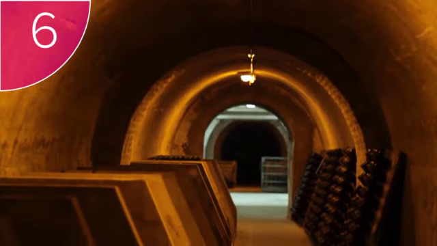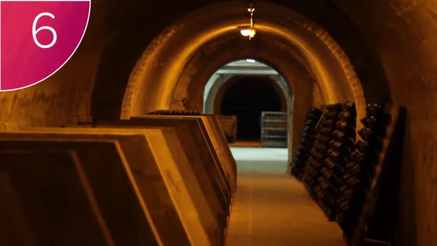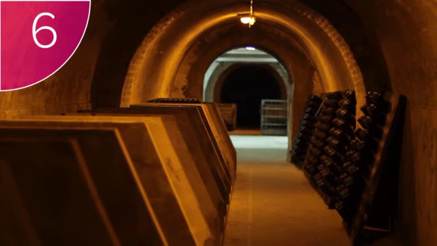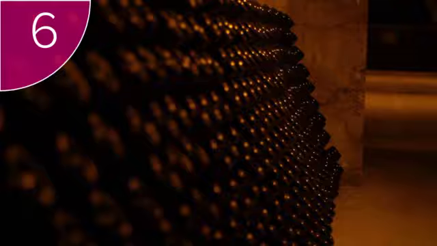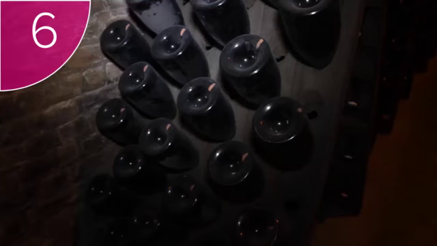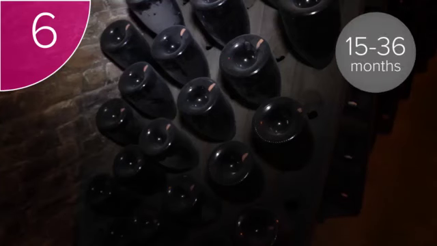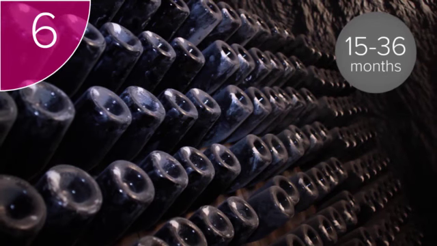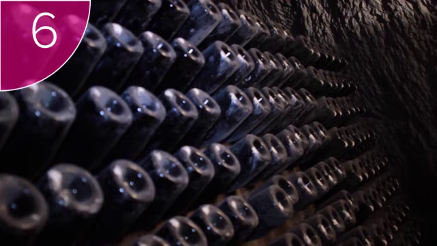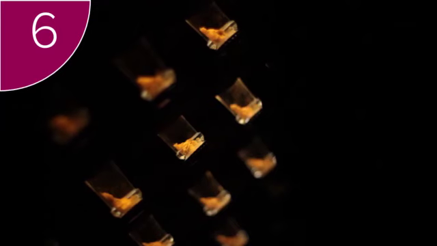Step 6. The bottles are then placed in an inclined position, bottleneck down, to facilitate the sediment's gradual movement towards the cork. They lie like this and are stored for either 15 or 36 months, depending on the type of sparkling wine being made. This is when the sparkling wine is aged.